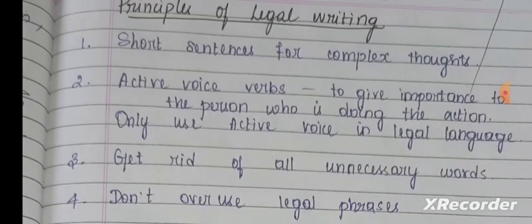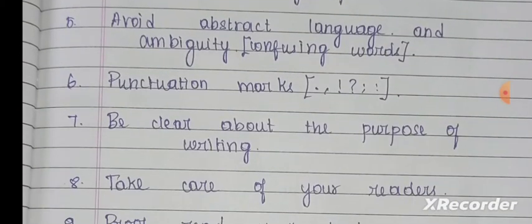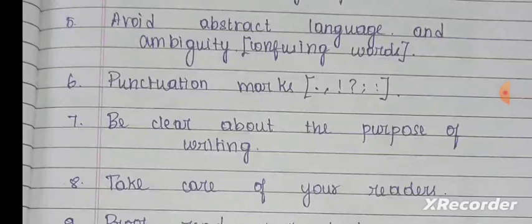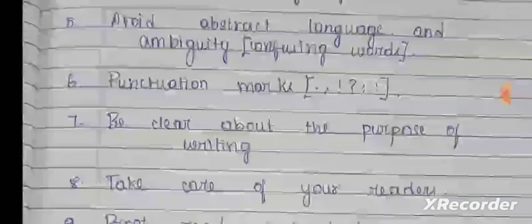Fourth, don't overuse legal phrases. Do not use a lot of legal phrases in one sentence or in one paragraph. Split it and make it simple. Fifth, avoid abstract language and ambiguity. What is ambiguity? It is confusing words. The language that we are using should be understandable to everyone who is reading. It should be readable, and we should not use very confusing words. Everyone should understand what we are writing.